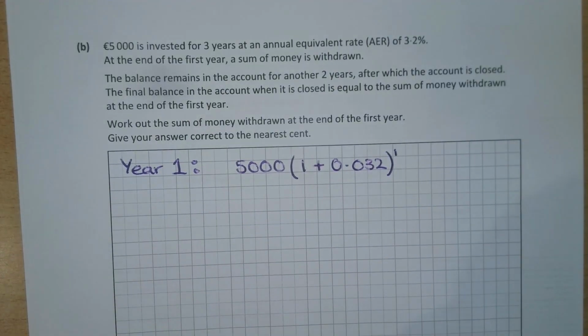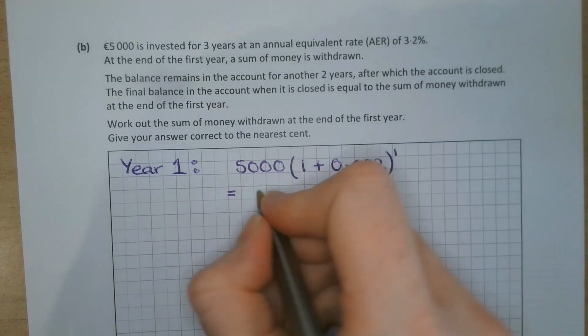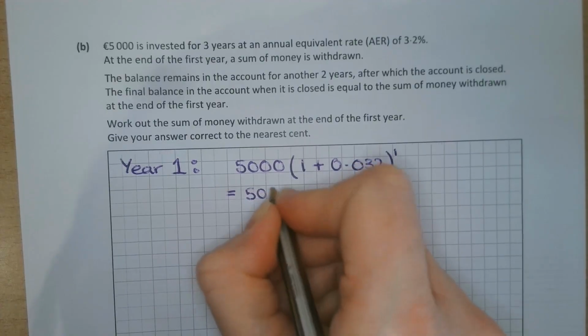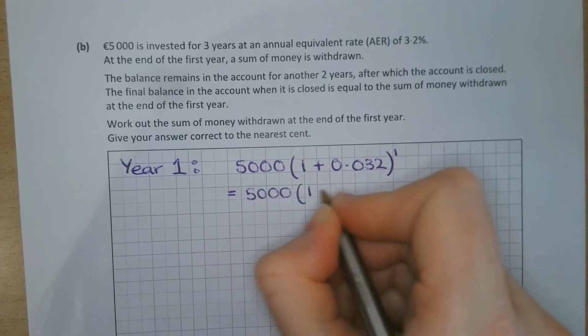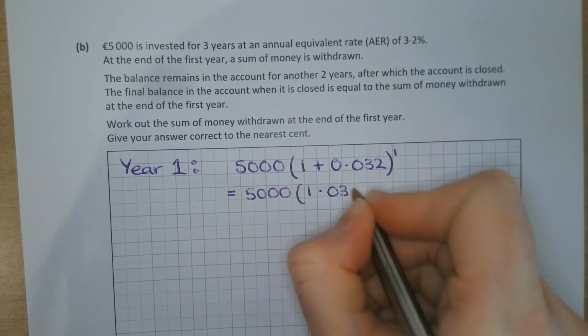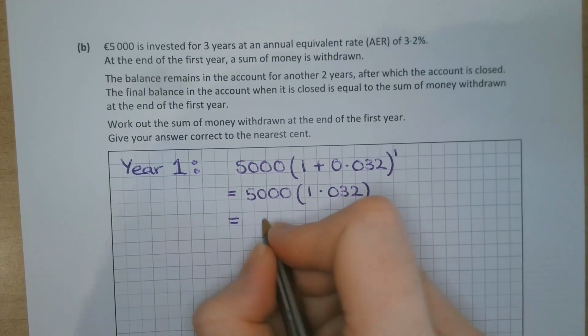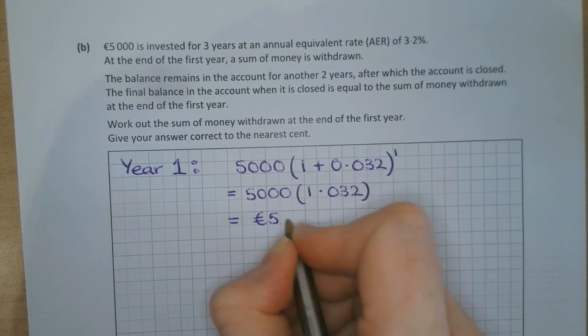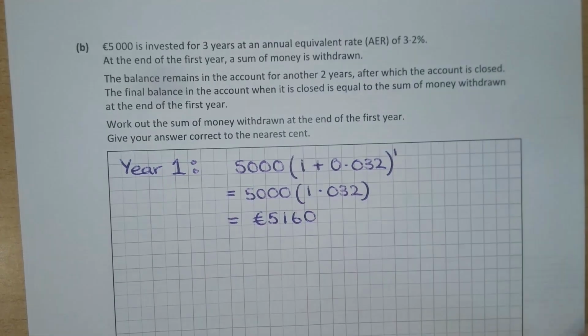So what did that investment make after 1 year is what we're calculating here. So when I work that out, it's just 5,000 multiplied by 1.032. You could do that all in one go. And we end up with €5,160. So that was the value of the investment at the end of the first year.